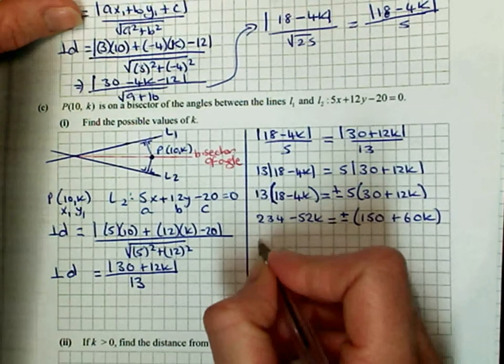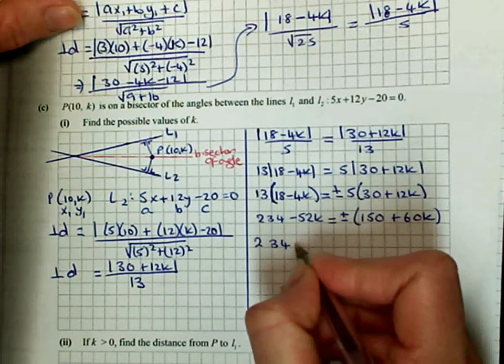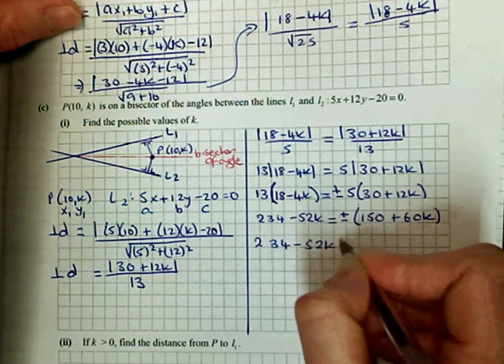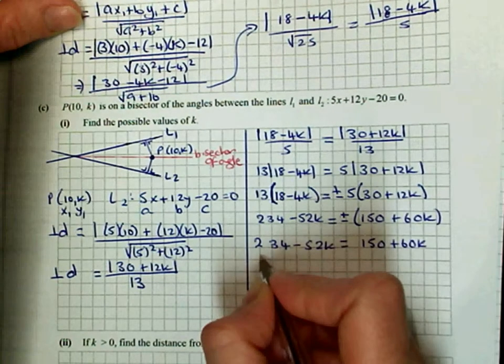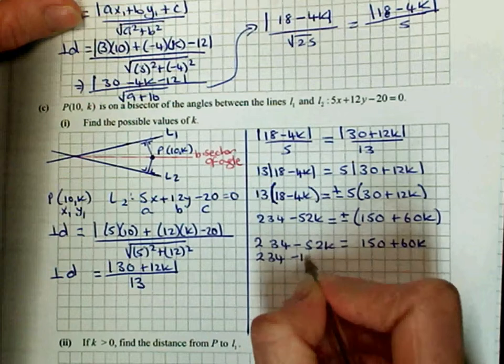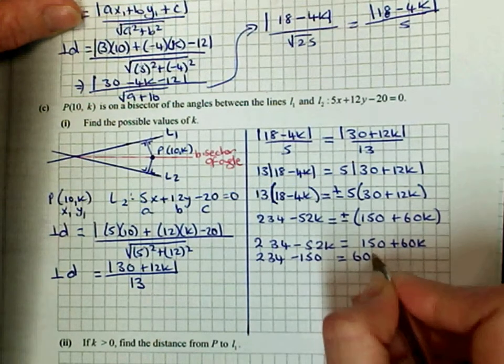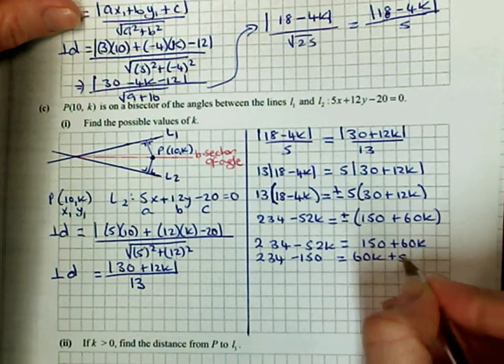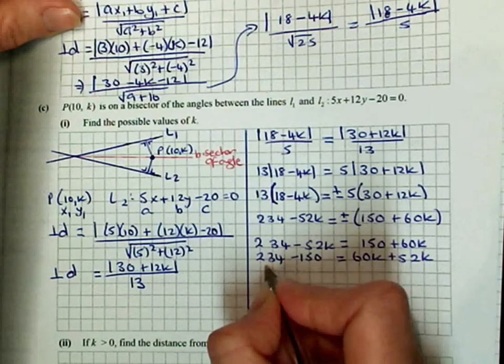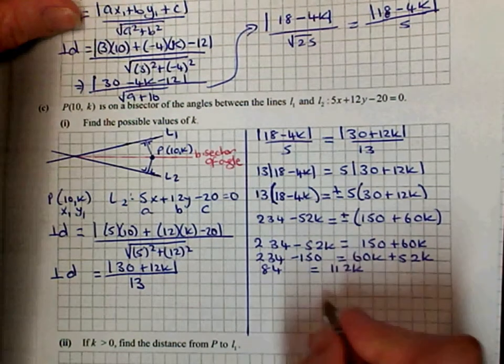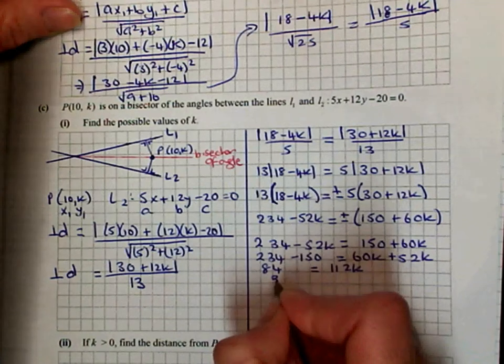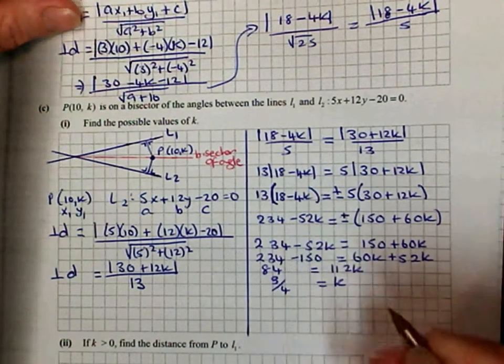Taking the plus version, 234 minus 52k is equal to 150 plus 60k. So 234 minus 150 is equal to 60k plus 52k. So 84 is equal to 112k, and that works out as 3/4 is equal to k.